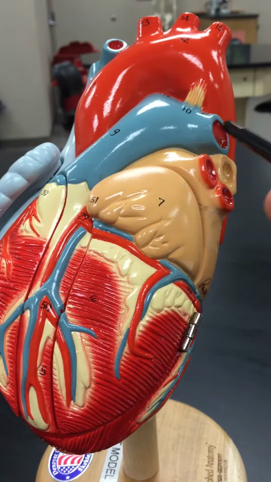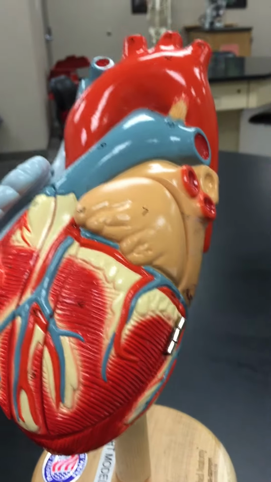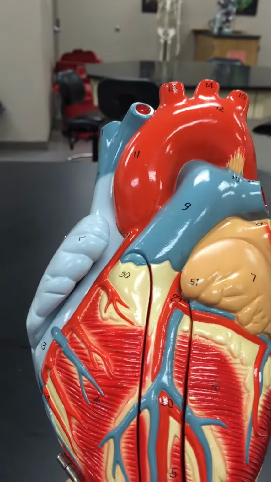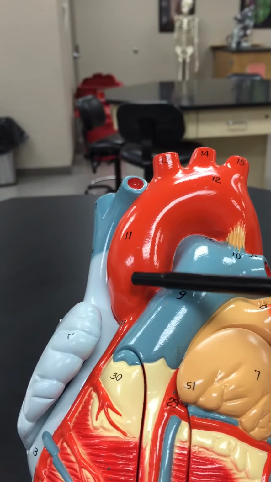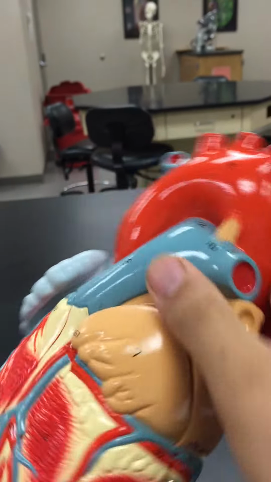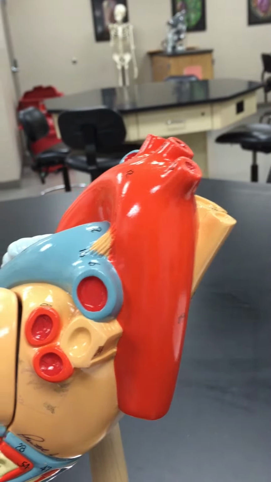So here the arteries are carrying the blood away from the right side, which is deoxygenated, and the left side is going to be the oxygenated blood. Okay. Off of the aorta here, we have the ascending, we have the arch here. Back here we're going to have the descending portion.